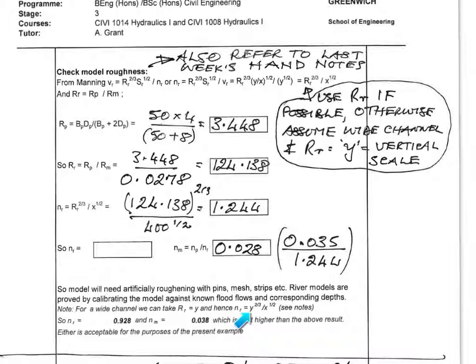Just as a matter of interest, if we had gone for the wide channel approximation for NR, y to the 2/3 over x to the half, then the result we'd have got for NM would have been 0.038, which is quite a bit higher than the 0.028. So there is a bit of a difference, and that's why, if we've got the information available, it's preferable not to make the wide channel assumption here, but to work out R as we've done above.